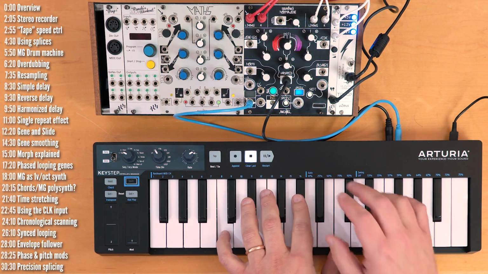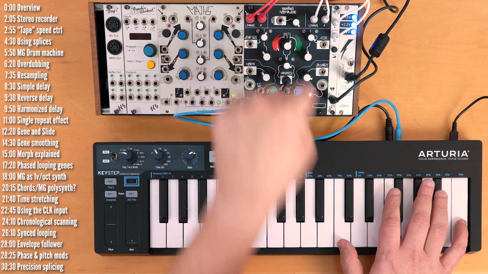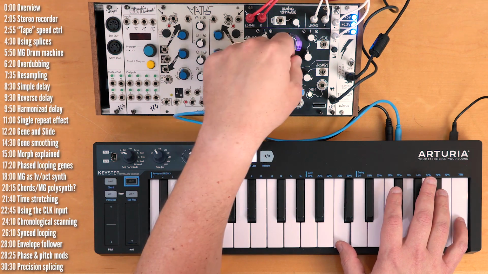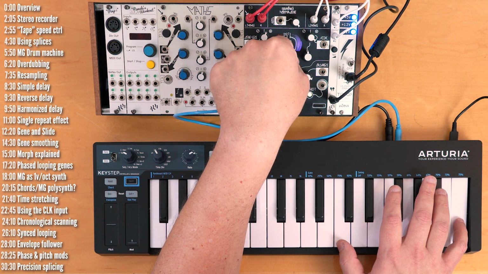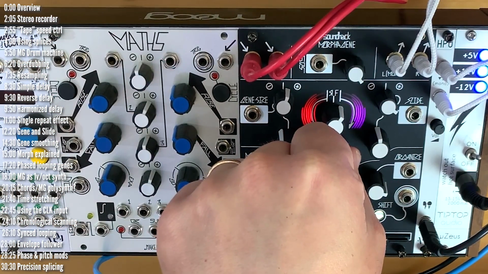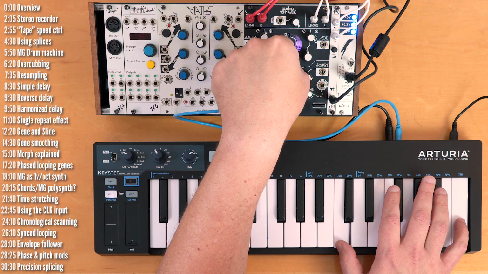Now the challenge is to tune it using this control, this attenuverter. Now don't be shy, use a tuner if you don't feel confident you're hearing the sounds right. Even though this is quantized, so it does make life a little bit easier, still it may take a while to find the right spot.